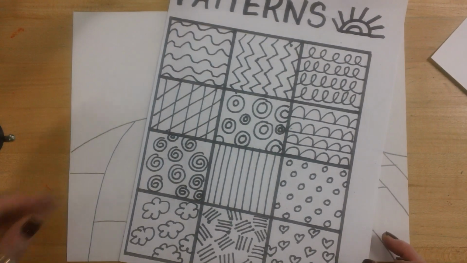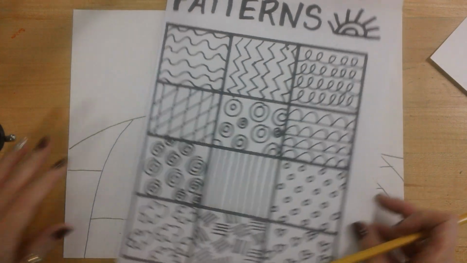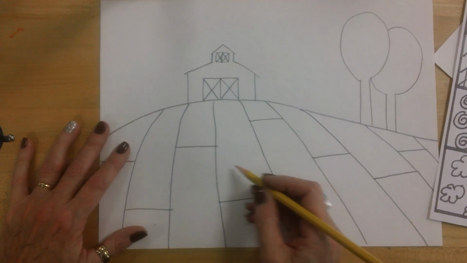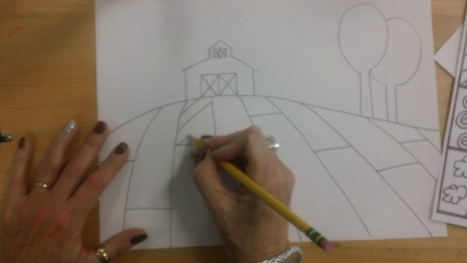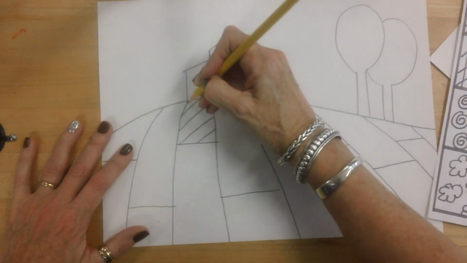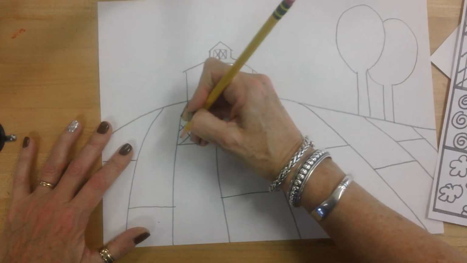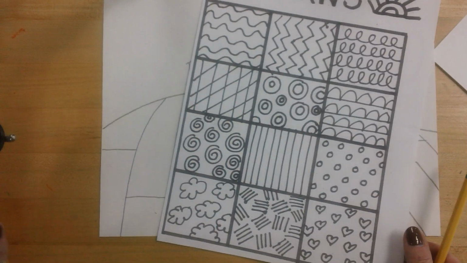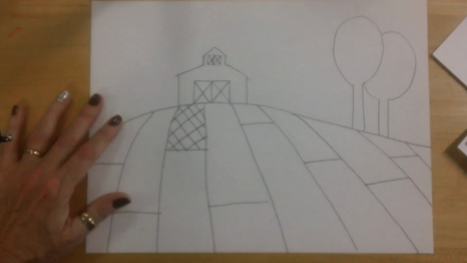You're going to get a sheet like this, and it has a whole bunch of patterns here for you to pick from. And you are going to add pattern in each box here. So maybe I'll start with my diagonal lines here. Maybe I'll fill up that space with something like this. You're just filling in each of these sections with pattern. I'm not going to make you watch me do all mine. I'll have mine finished when you come to class.